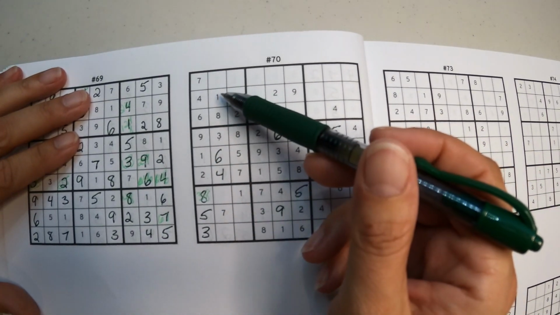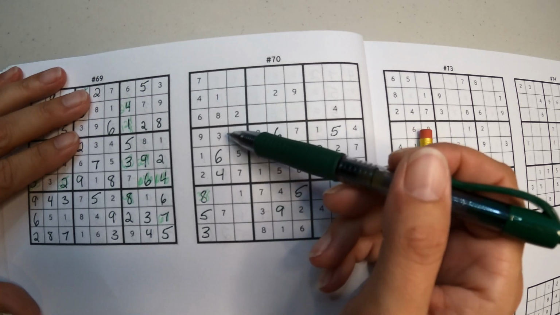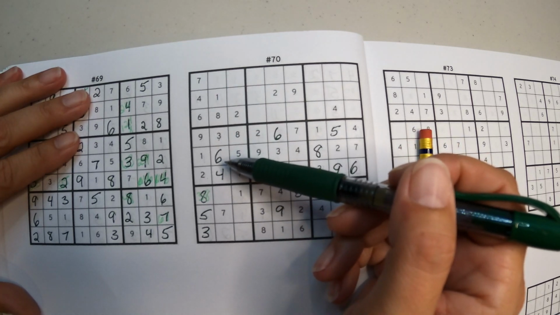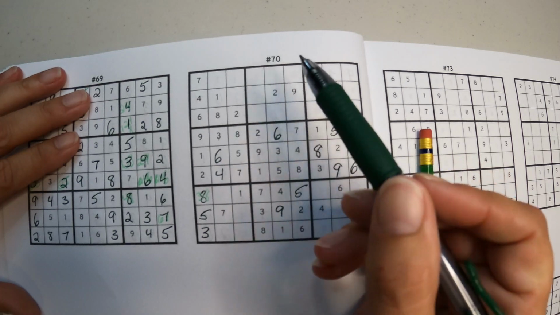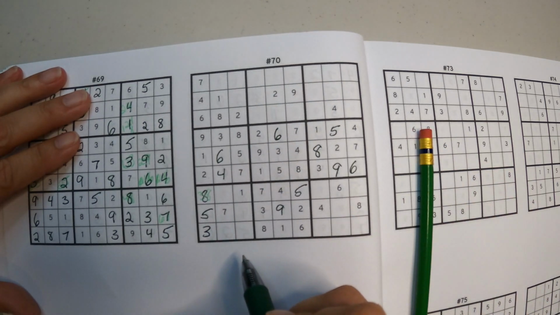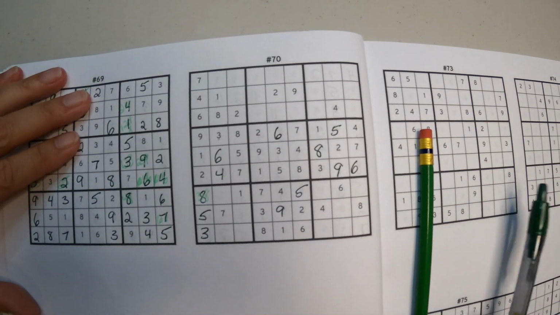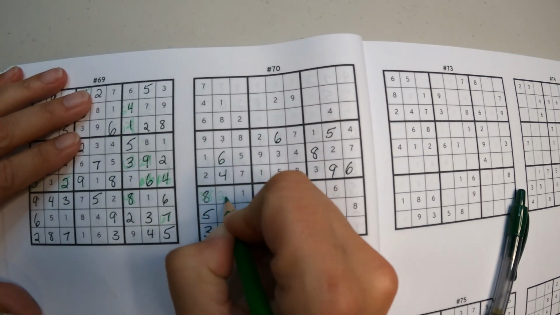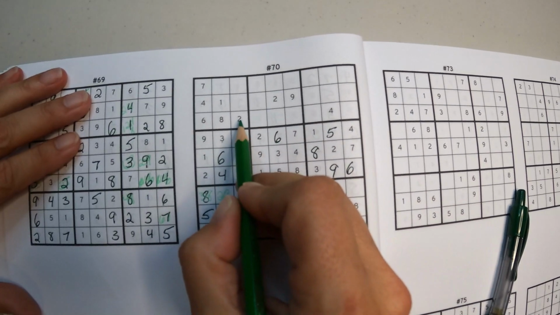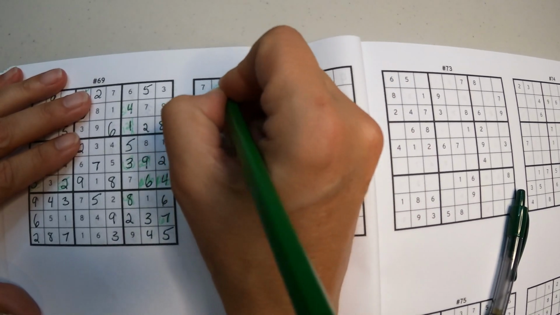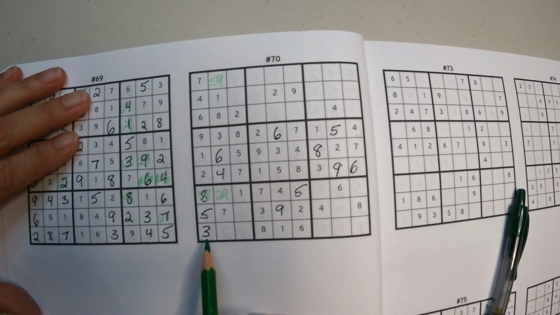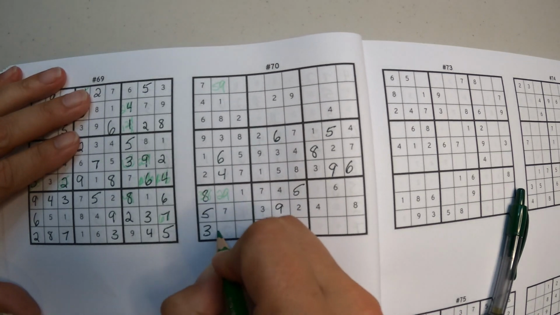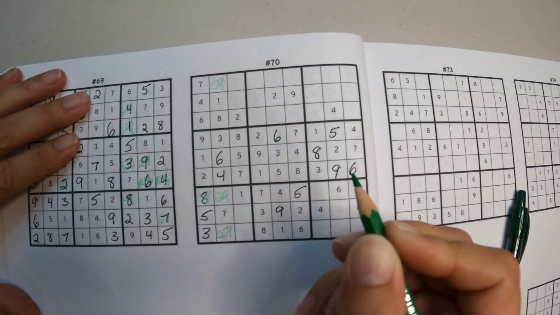For this column, looks like we're missing 2, 5, and 9. We've got a 5 here, so 2, 9. We've got a 2 here, so 5, 9. And no help here, so 2, 5, 9.